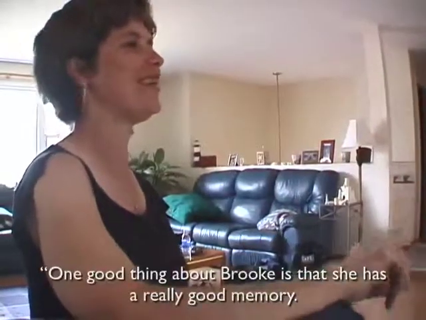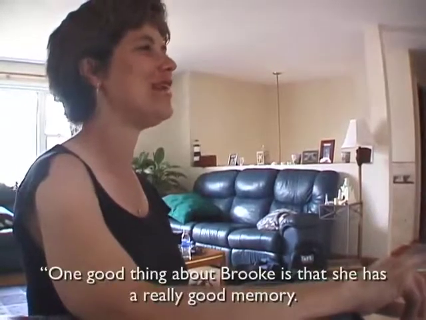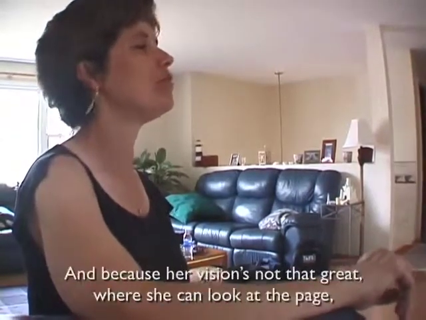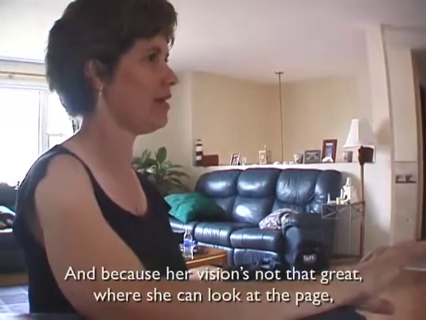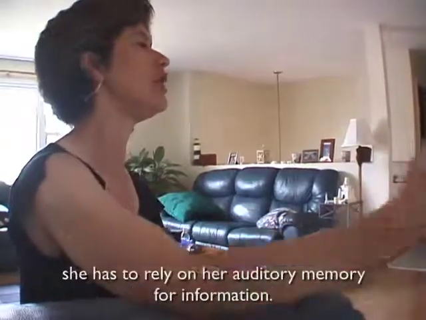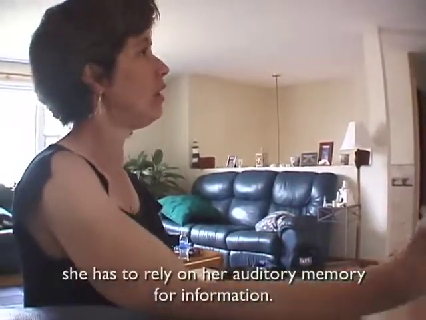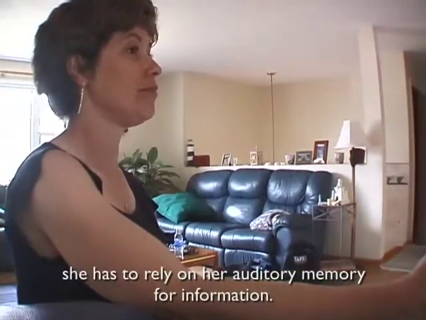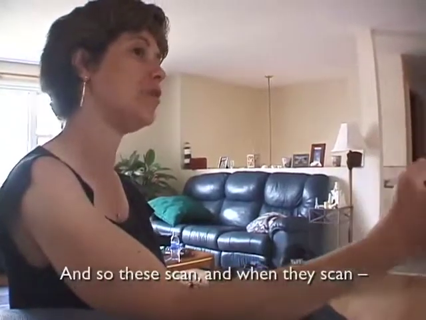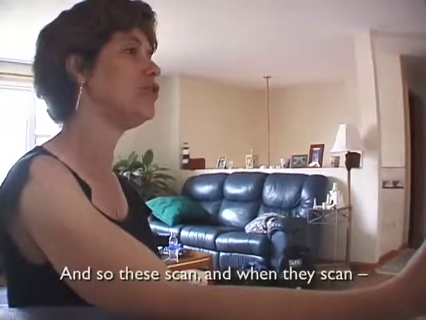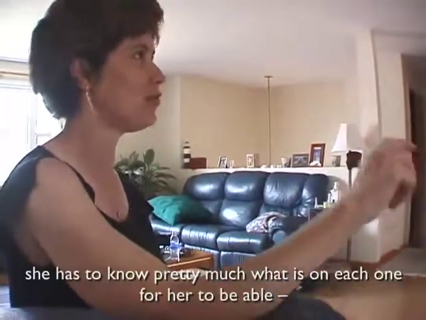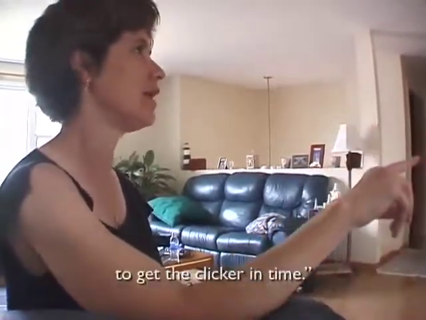One good thing about Brooke is that she has a really good memory. And because her vision's not that great, where she can look at the page, she has to rely on her auditory memory for information. And so these scan, and when they scan, she has to know pretty much what's on each line for her to be able to get to the clicker in time.